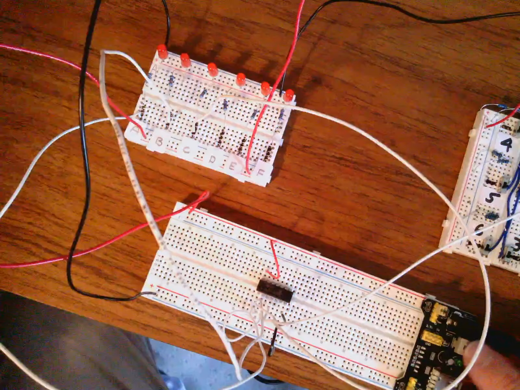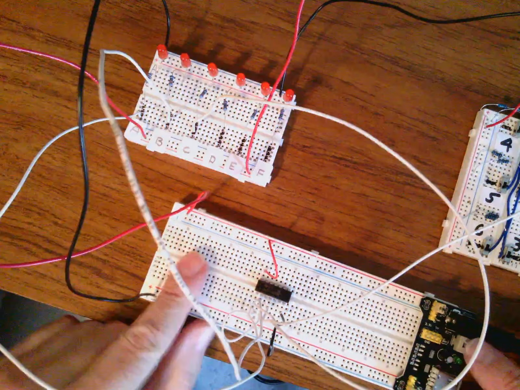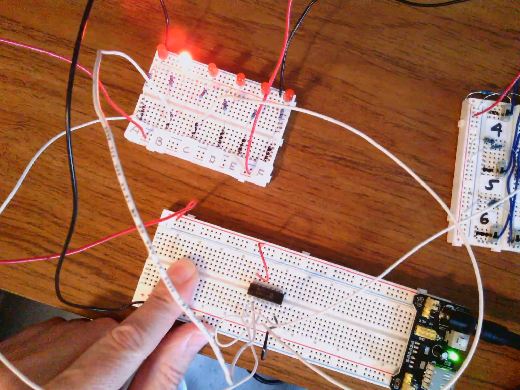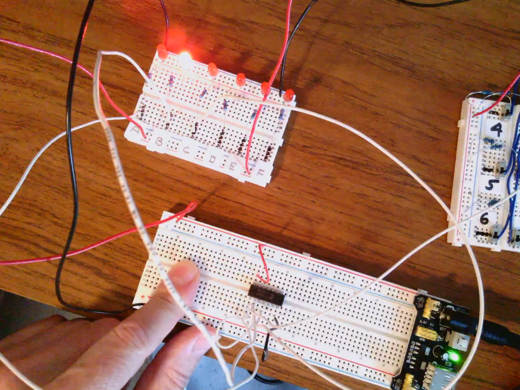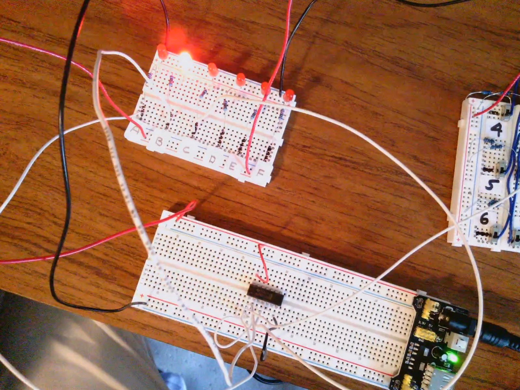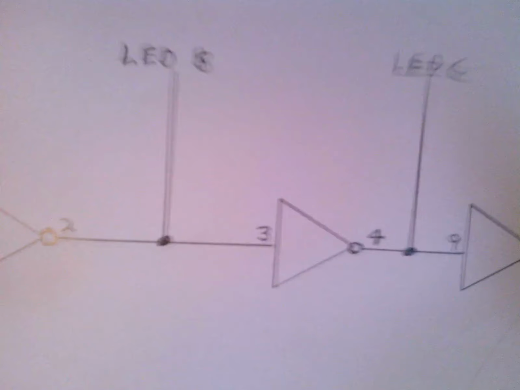Turn my circuit back on. Do not build these circuits with this power supply on. Be careful. I'm going to turn it on. I'm going to put pin 1 low. So the input, switch 1, is low. So LED A should be off, LED B should be on, LED C should be off. If you take a look at your circuit, you always should have your circuit in front of you. Here it is. LED A is off, LED B is on, LED C is off.